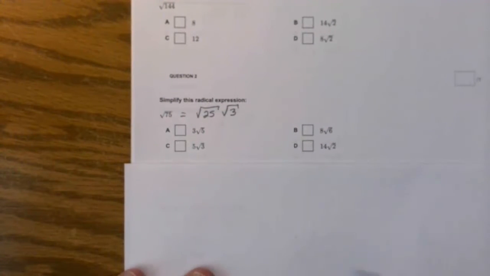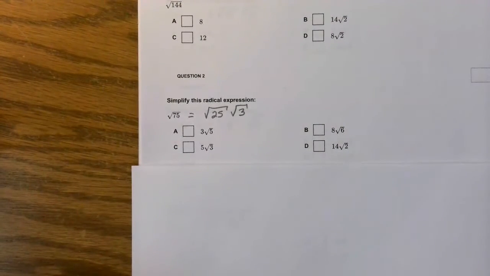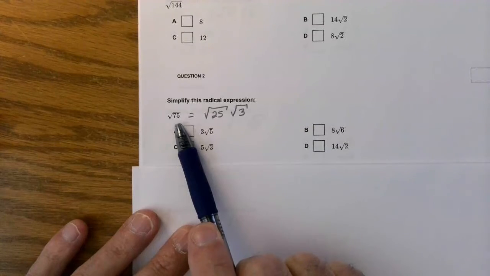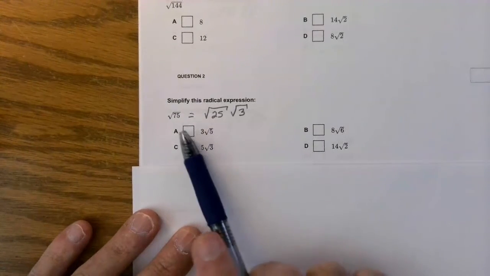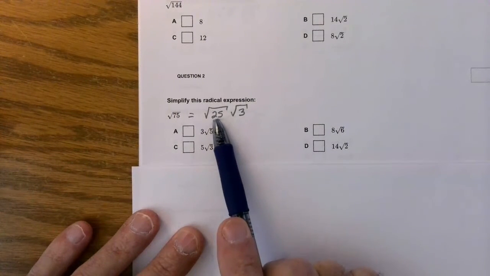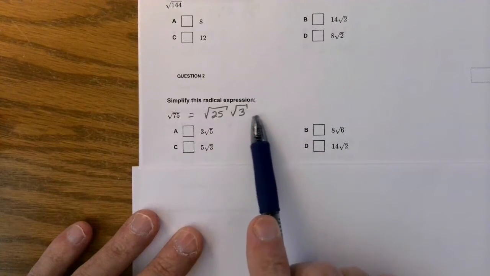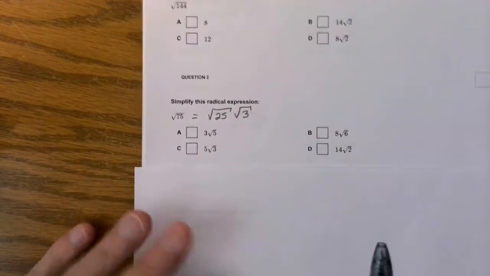All right, number 2 is the square root of 75. Again, we're looking for a perfect factor. Oh, just a minute. Let me get this camera fixed. I'm sorry. We're looking for a factor of 75 that's a perfect square. All right, well, 25 times 3 is 75. So again, the square root of 25 is 5. So go ahead and, this is not the final answer. The square root of 3 you leave alone.